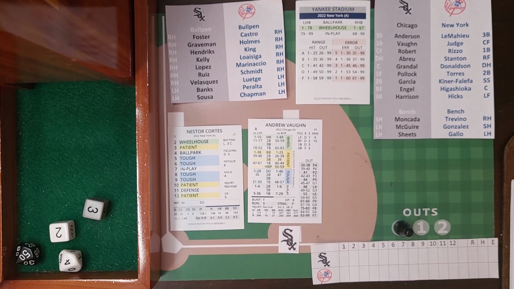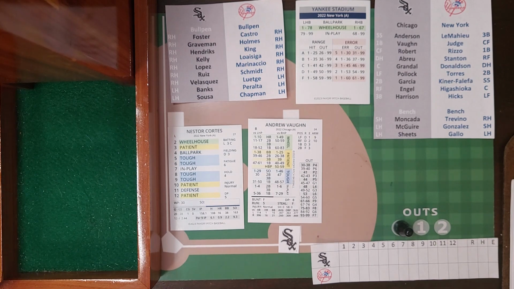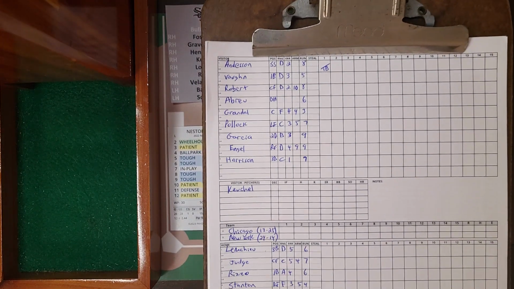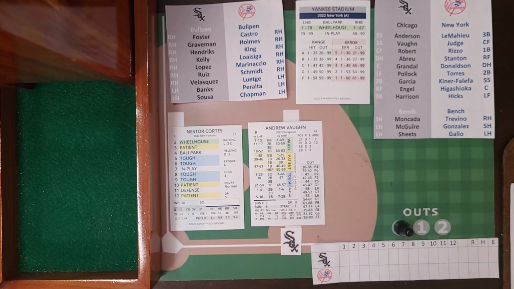I'm also scoring on paper. I don't know why. Probably don't need to do that. Now that we got it up on the computer, I wasn't sure if I was going to use a computer or not, so that's why I had the score sheet handy. So I do have it handy here if it gets to that. I may do it on both just because I'm so used to scoring on paper that it becomes weird when I don't.